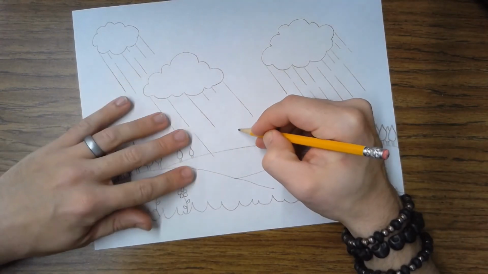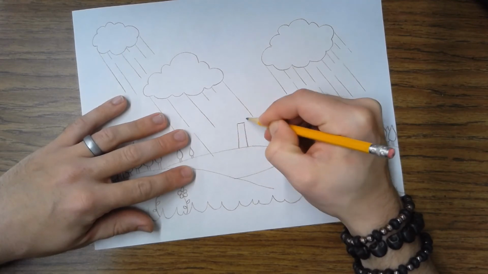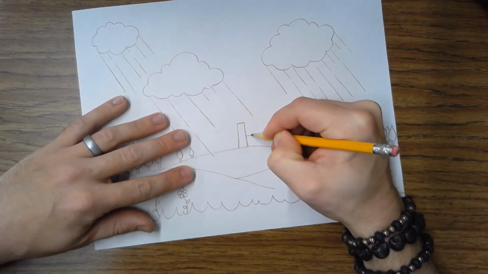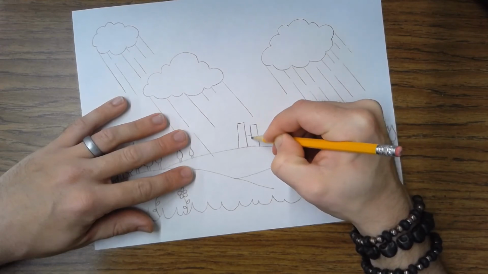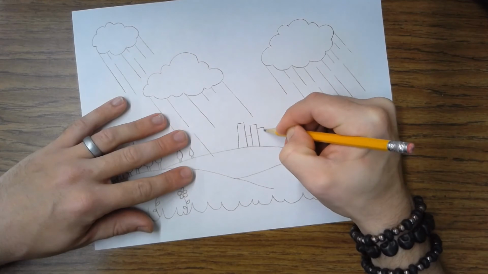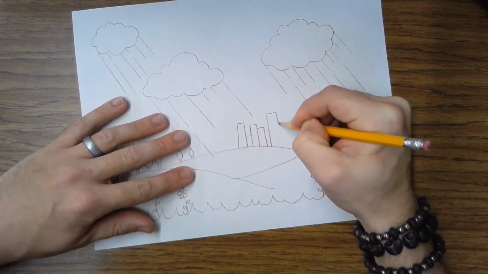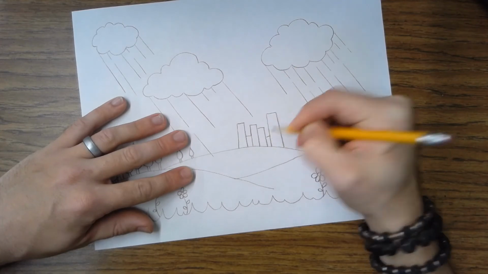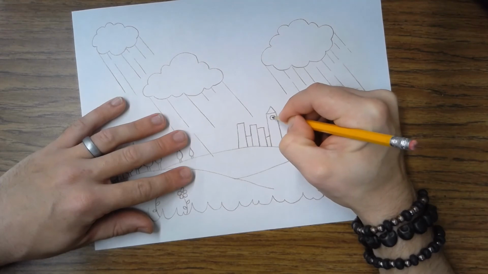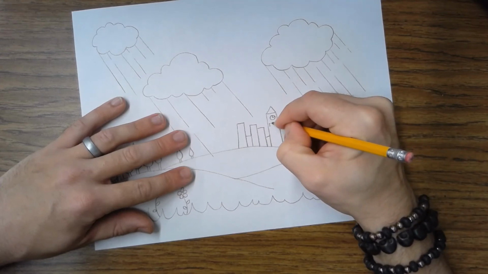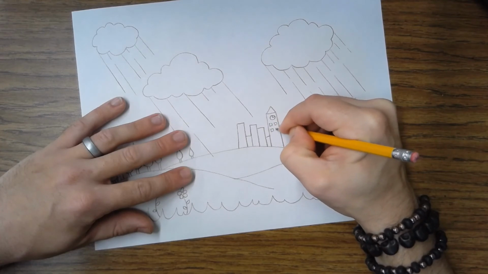It looks like, in our example, it's a bunch of rectangles. So we're going to add some rectangles, kind of way off in the distance here. Make them all sorts of different sizes. Maybe put a point on a couple of them. Clock tower. Add some windows. Make it look cool.